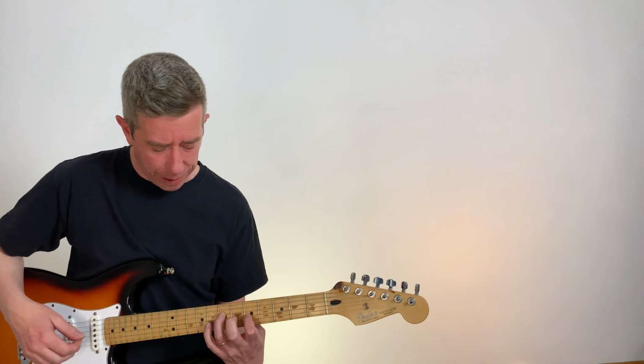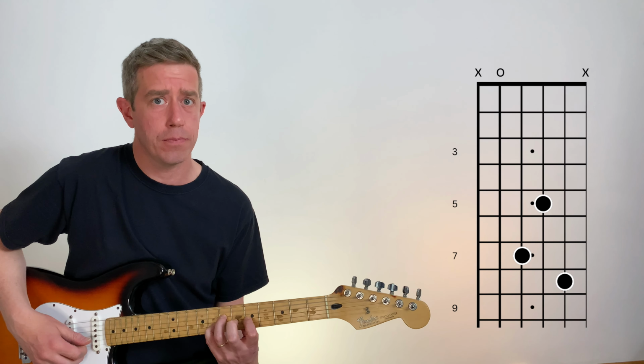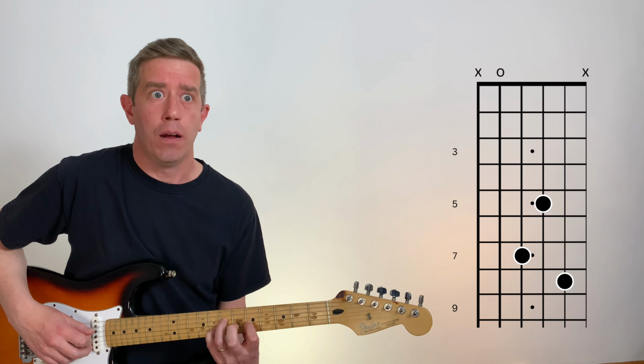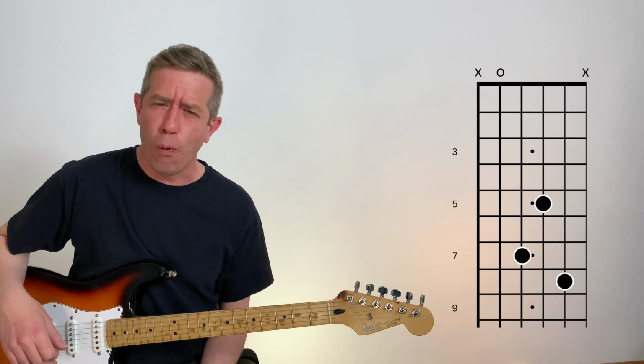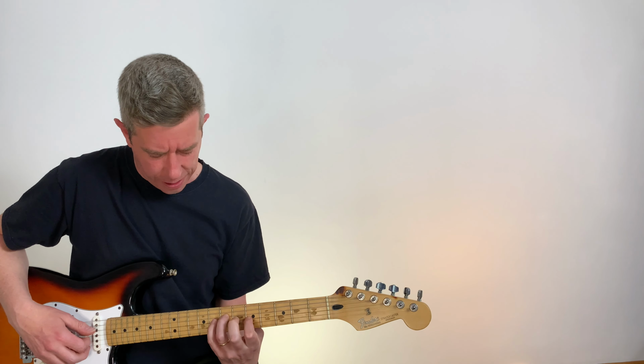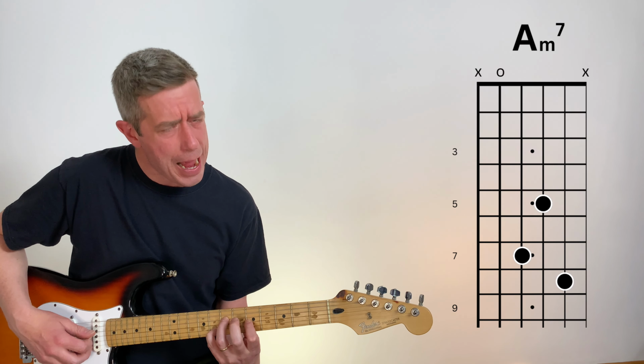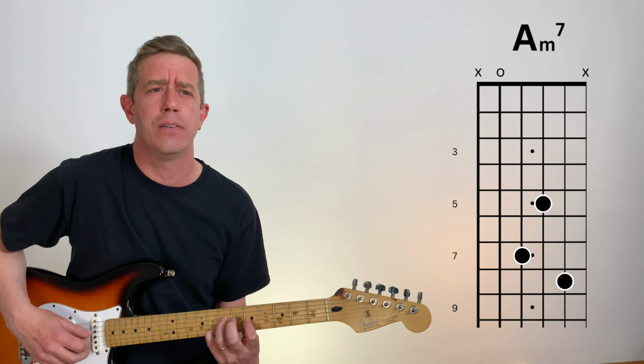The other day I was watching John Mayer play Gravity, through the first part of the song, and then he played this. And I'm like, what's that? I know the song, so I know that's some A minor 7, but I've never seen an A minor 7 played like that.